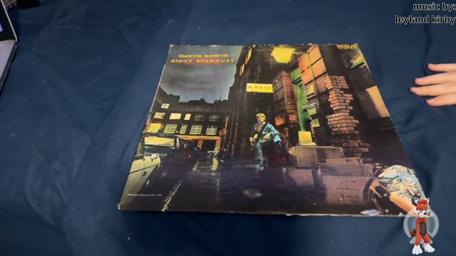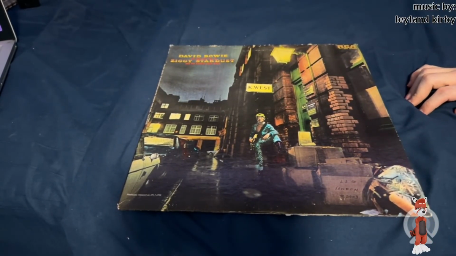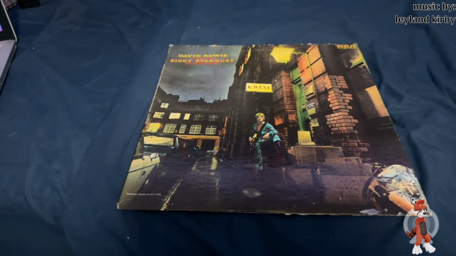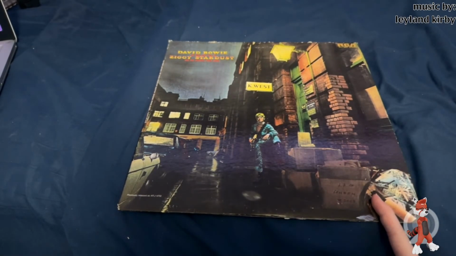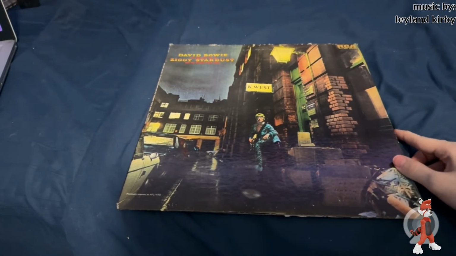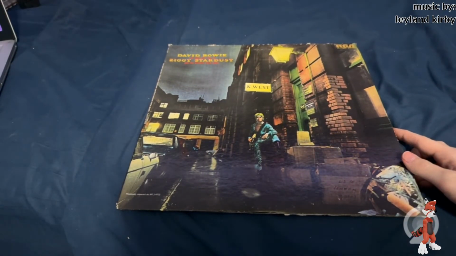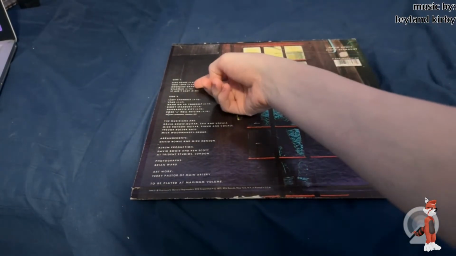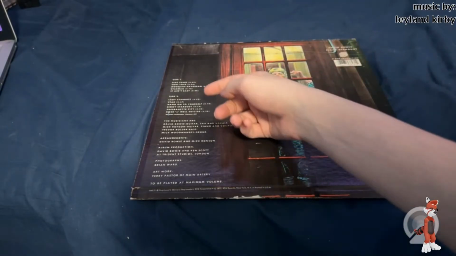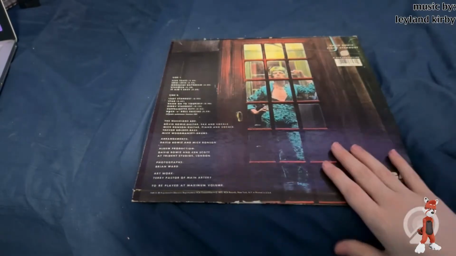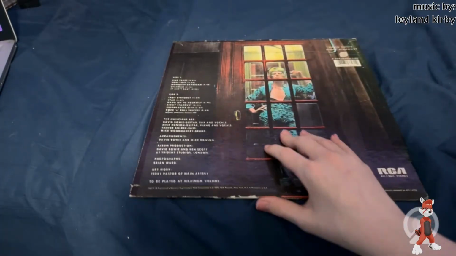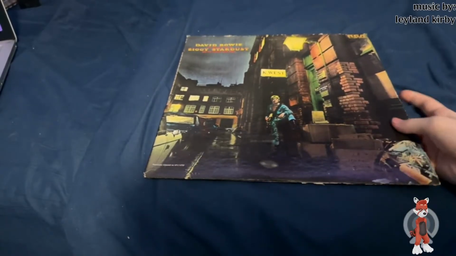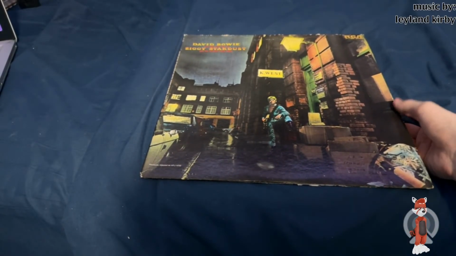David Bowie with The Rise and Fall of Ziggy Stardust and the Spiders from Mars. This originally came out in 1972, I think. This is a repress. I've only heard it a couple times, but it's a classic. Especially, like Starman and 5 Years and Suffragette City, tracks like that. Moonage Daydream, so many good ones. I'm more of a Berlin Bowie fan, but still, it is a good album.